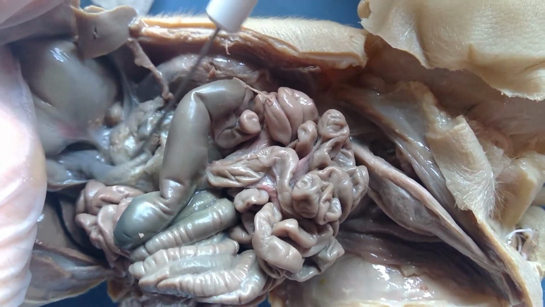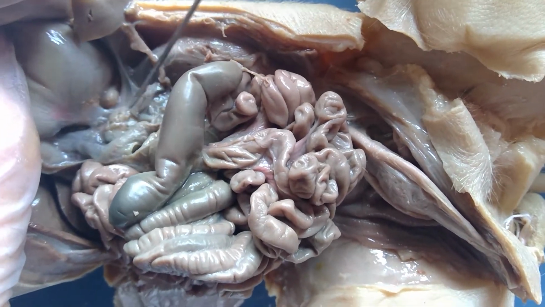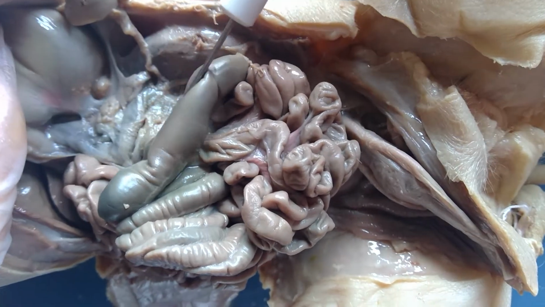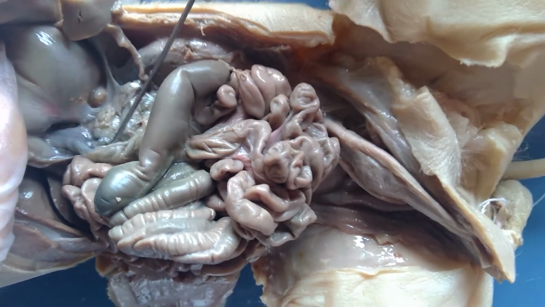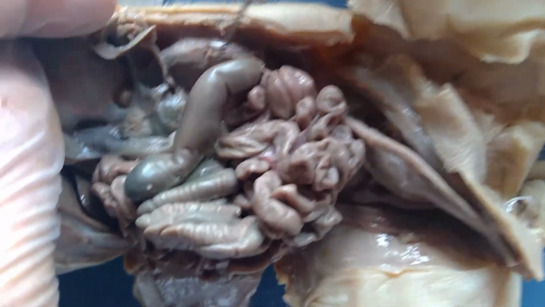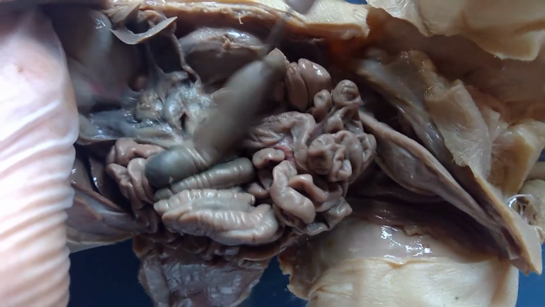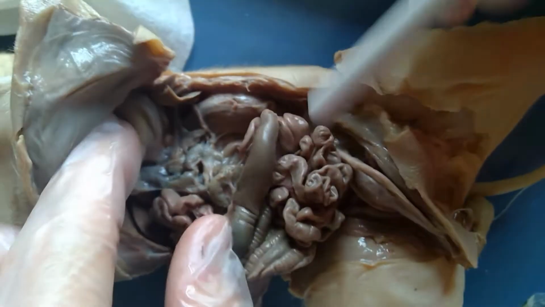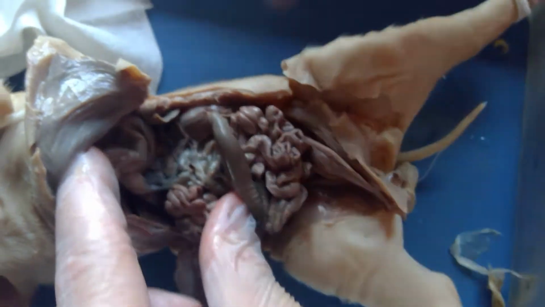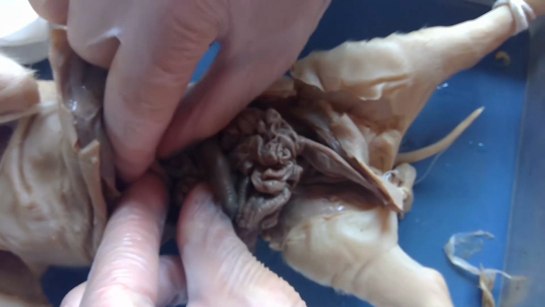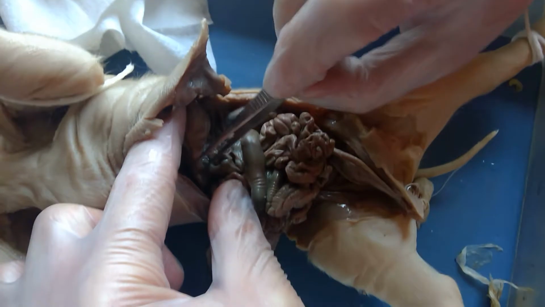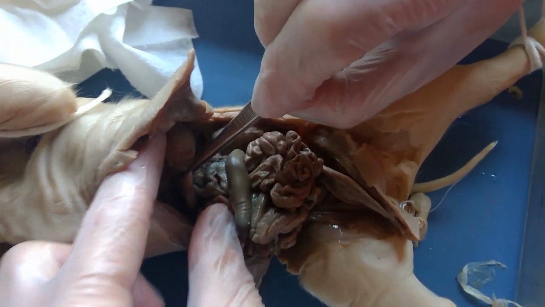Okay, so the pancreas is going to be the part that produces pancreatic juice, and it's also going to produce insulin and glucagon. And if I trace that back, I should be able to see some ducts. One of the things I need to find is, as I find the stomach right here, a little more muscular region of the stomach right there.